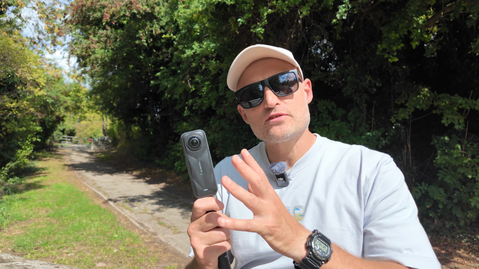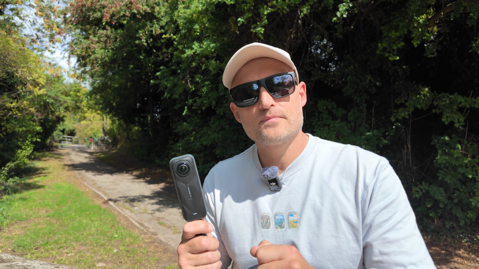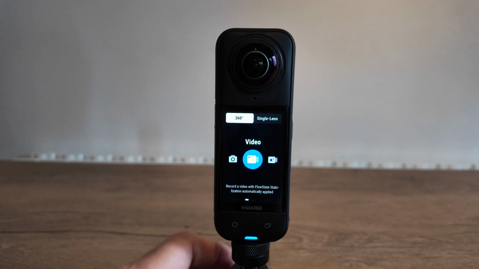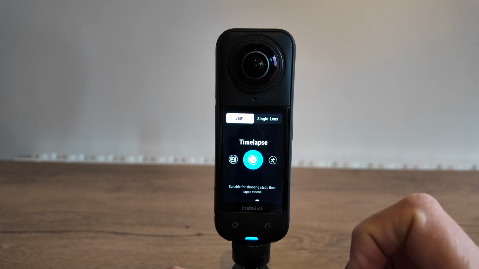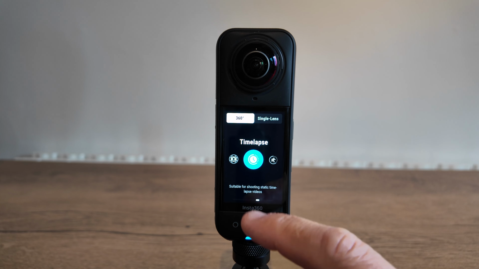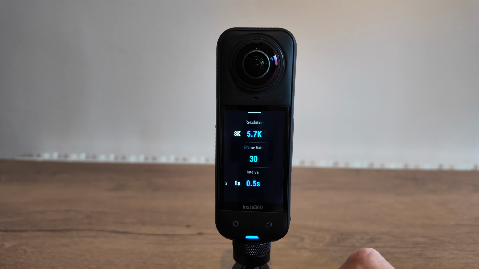So now let's have a look at the X5's interface, let's find that time-lapse and see what options we can get there. Here we go. Okay, so in the bottom left hand corner there, you'll just highlight that. And then we're going to scroll across until we see time-lapse. Now always ensure you've got the 360 lens highlighted at the top there. And then we'll just tap the time-lapse icon. And then at the bottom there, we're going to have some options. So if you just highlight that.